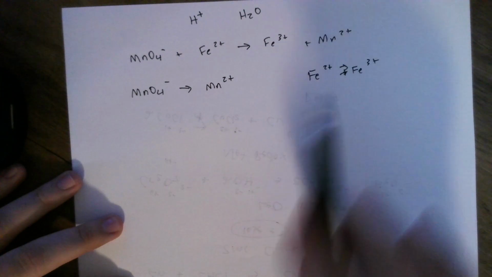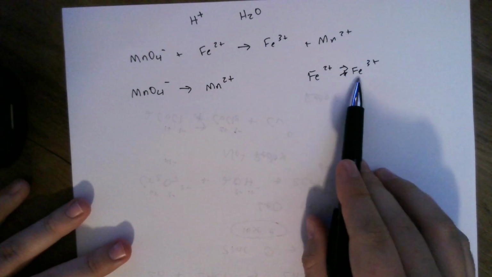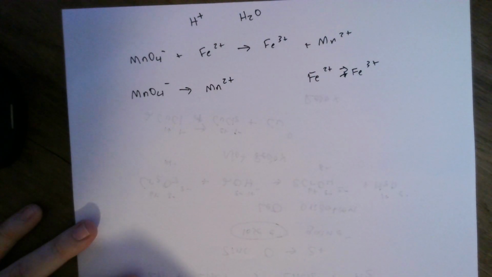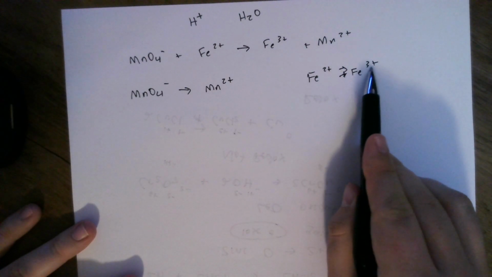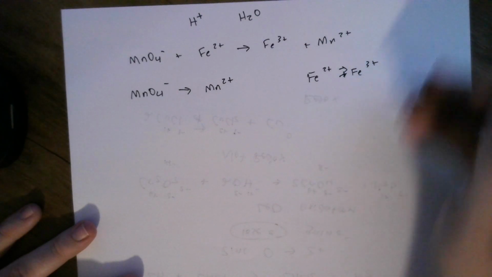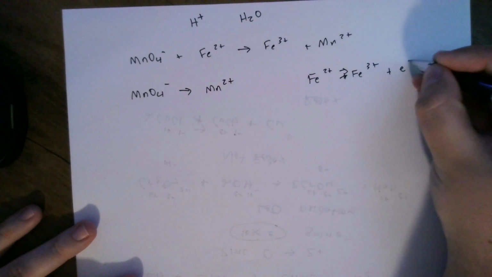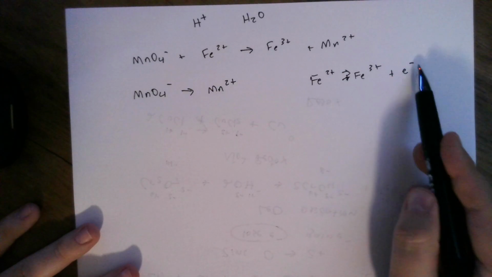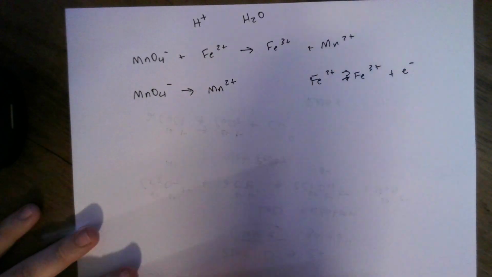Starting here, the right one's easier. I have 1 Fe on each side already, so they're good, but my charges are not balanced. I have an extra positive charge over here, so I'm going to add 1 electron over here. If I add 1 electron, that negative charge balances out, and now both sides are equal.